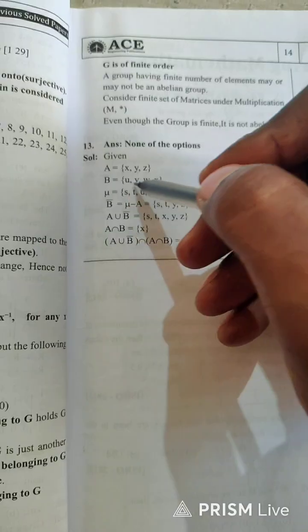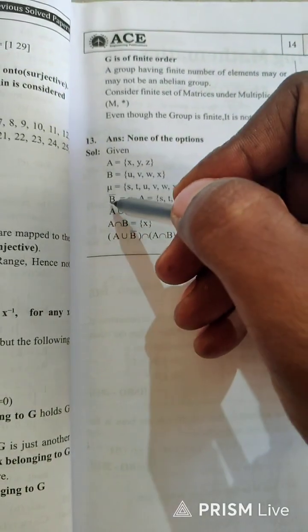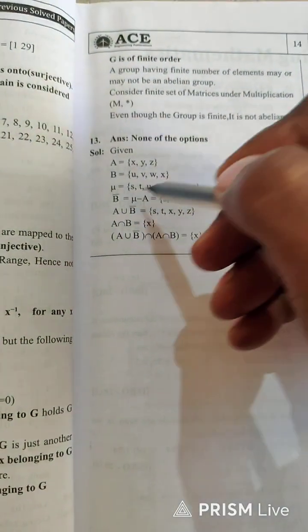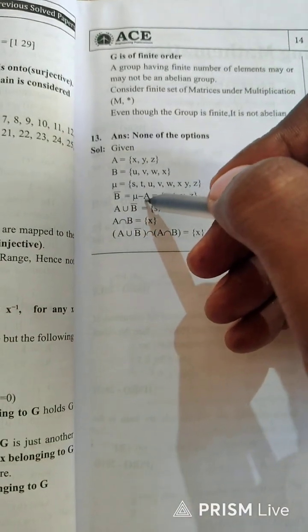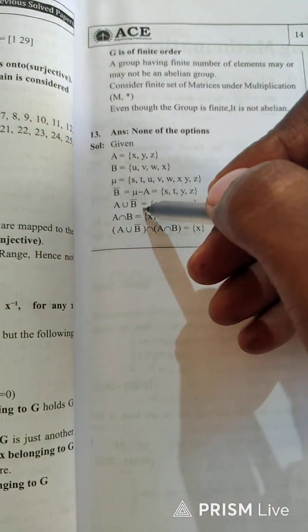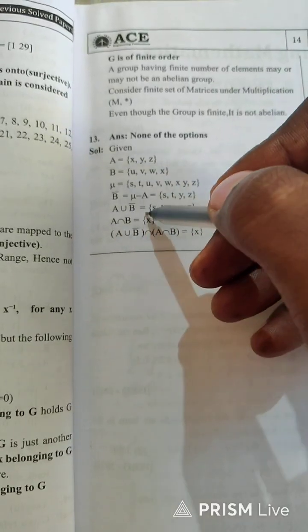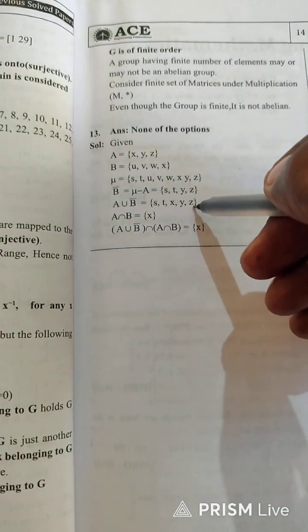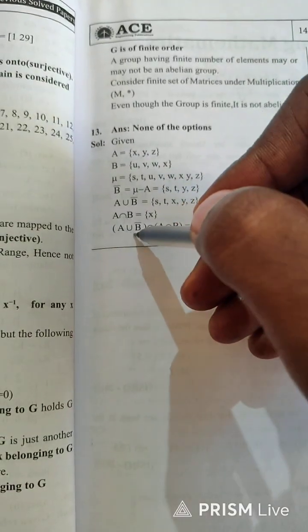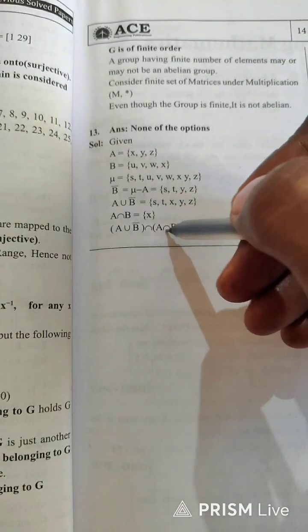A = {x, y, z}, B = {u, v, w, x}, U = {s, t, u, v, w, x, y, z}, B' = U - B = {s, t, y, z}. A ∪ B' = {s, t, x, y, z}, A ∩ B = {x}. (A ∪ B')  ∩ (A ∩ B) = {x}.